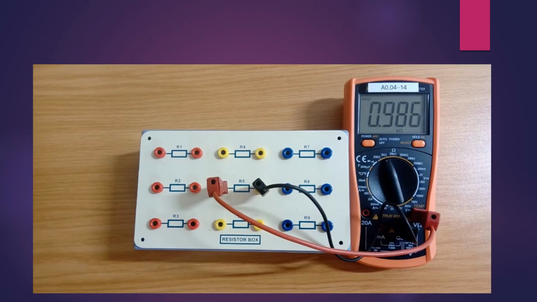Whenever you are measuring your resistance, make sure that you put your values in engineering notation. What do I mean by that? In front of you, we have measured a resistance and we got 0.986 kilo ohms. As you can see, the scale is on 2 kilo ohms, and that value is below 2 kilo ohms, but it's above 200, because at the bottom of your multimeter it's written kilo ohms there.